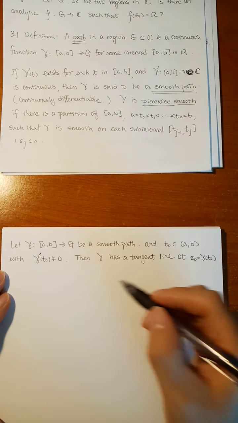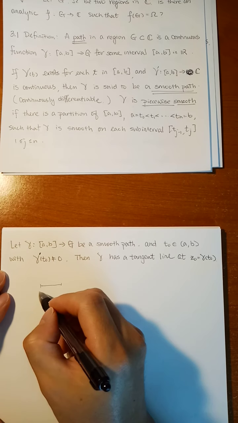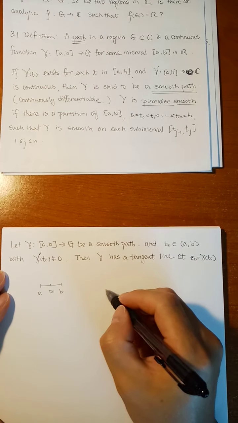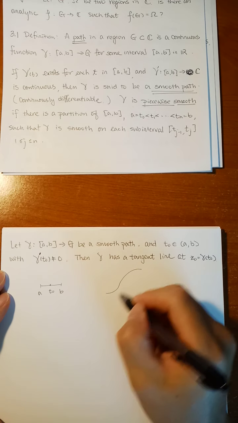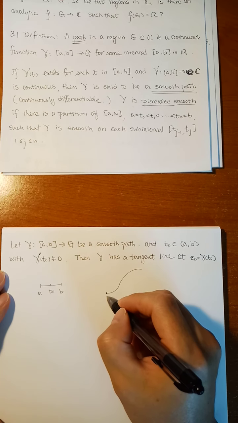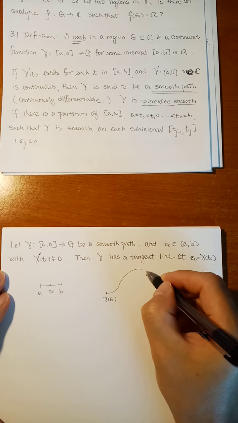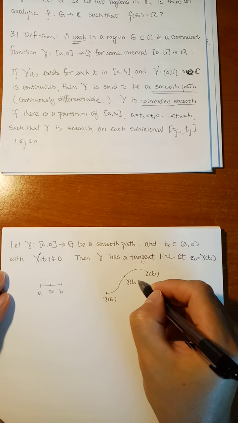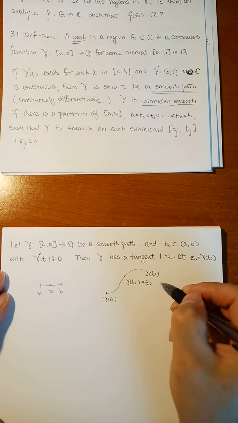So we have a, b, and t_0 someplace here. And then we have the region, and this is gamma of a, this is gamma of b, and this is gamma of t_0, which is z_0.